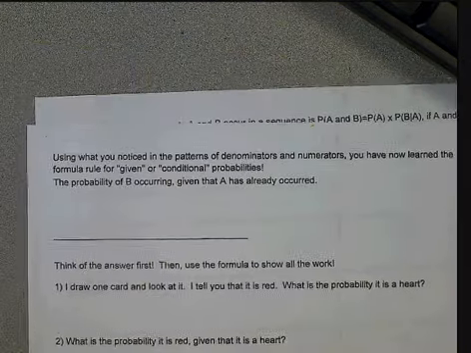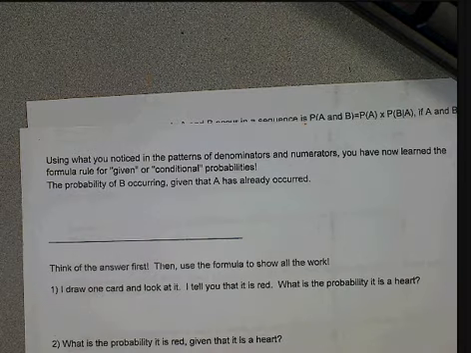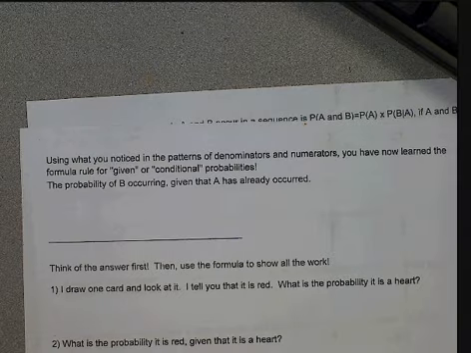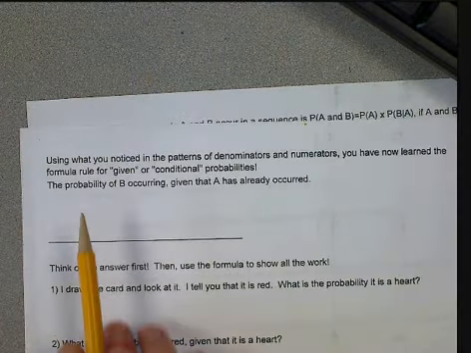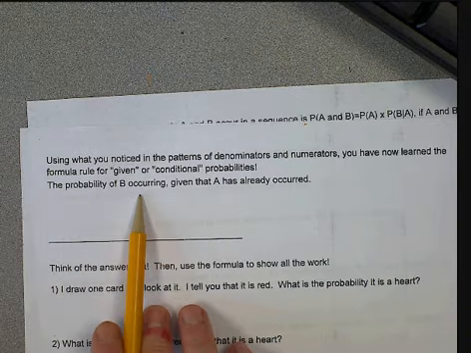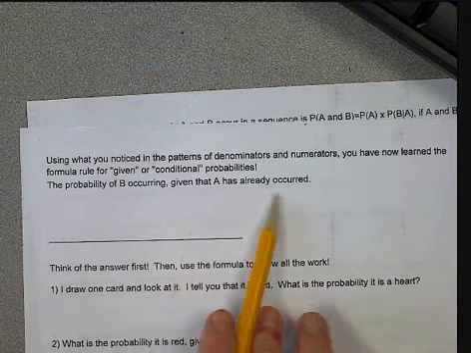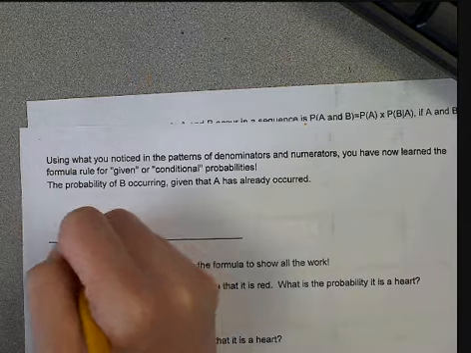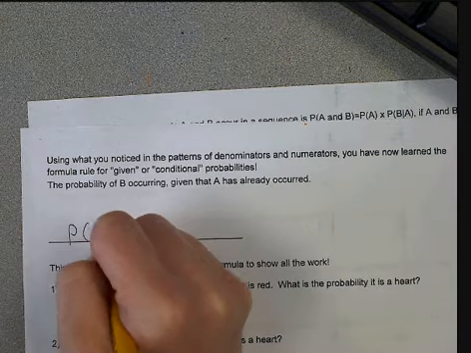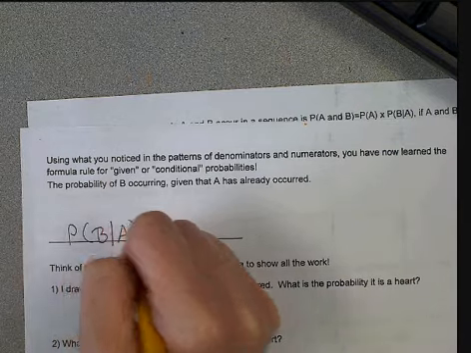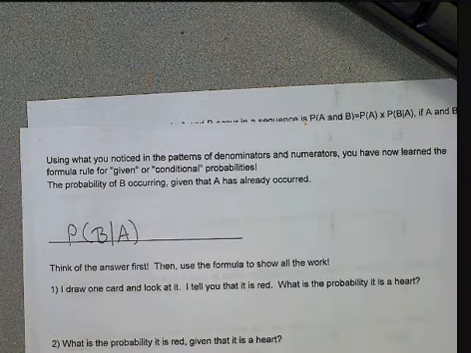you have actually discovered what is called the given formula, which occasionally you will need when your problems are not as easy as looking at a table. So we're trying to find the probability of B occurring given that A has already occurred.